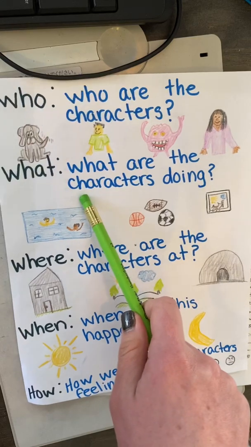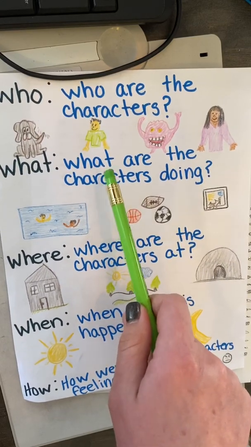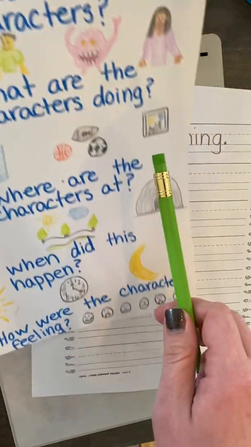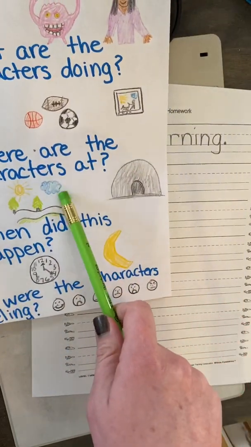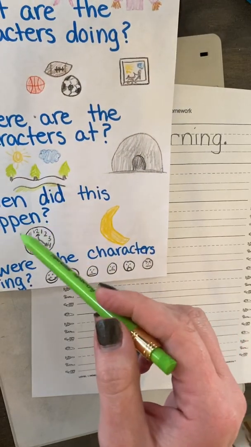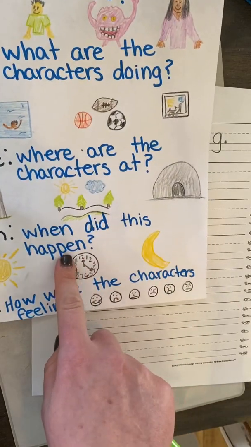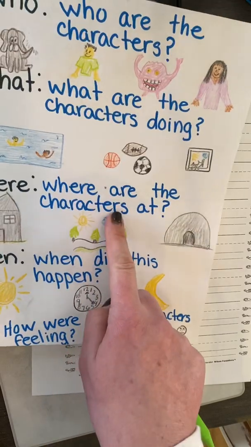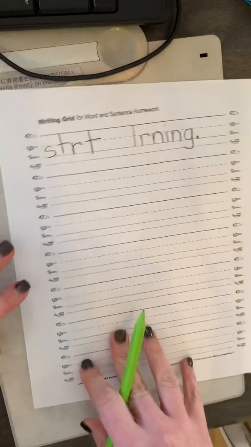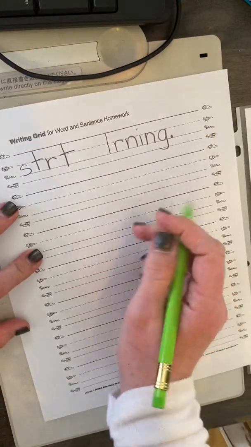What are the characters doing? Logging on to the computer to start learning. Okay. Where? So I need my when is every day as well. So I need my where and my how still. So my next sentence is going to be we learn from home.